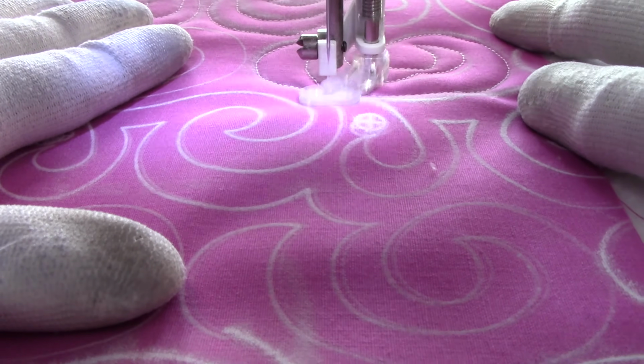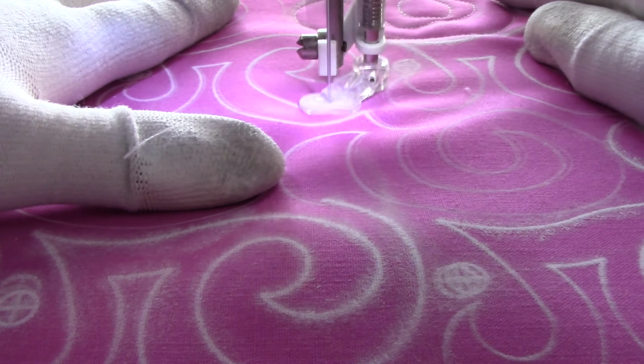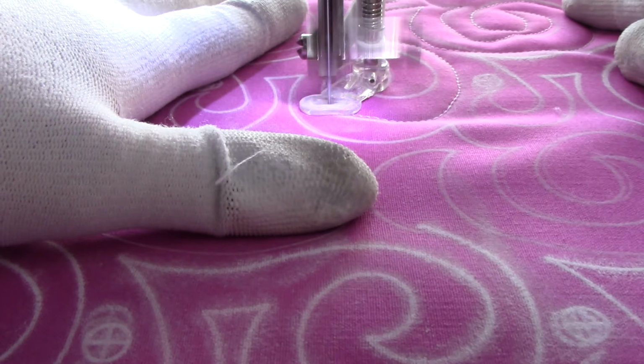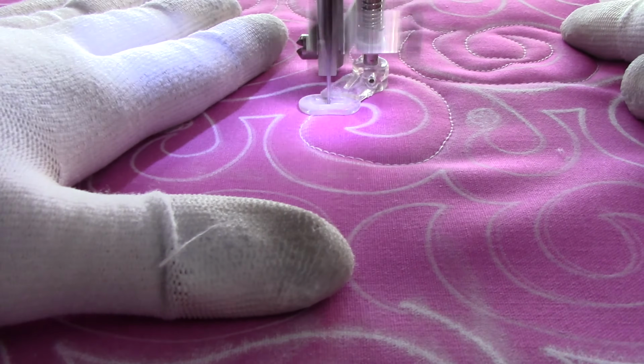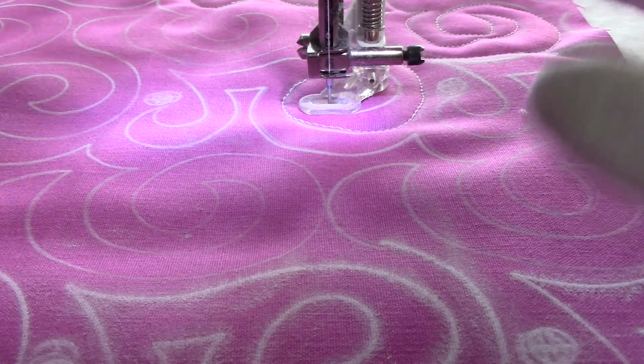All right, so I think I'm going to stitch until I get into the center of my next swirl, because we're off to the left now and my hand is on top of the swirl. So I definitely need to adjust my hand position here. All right, so we're going to stop right in that point.